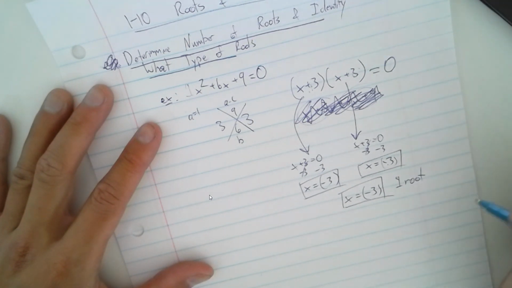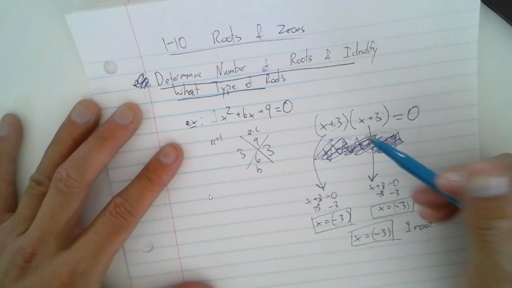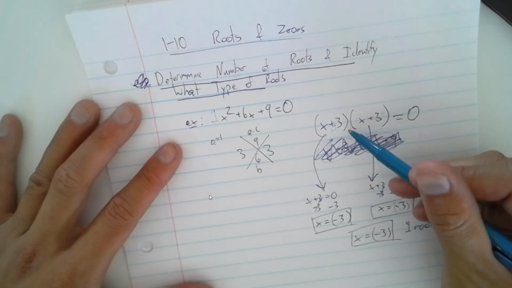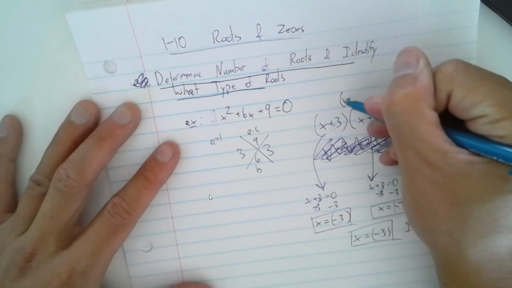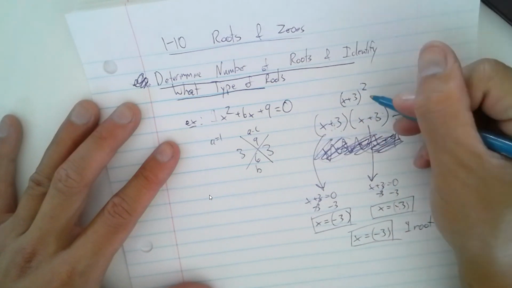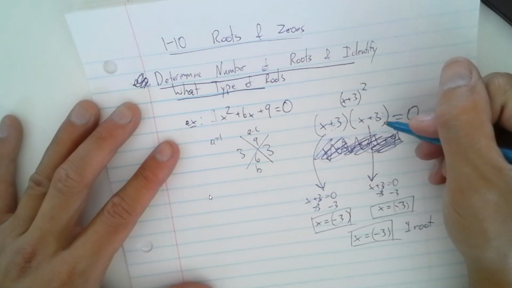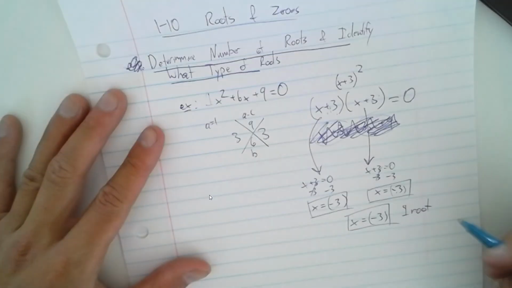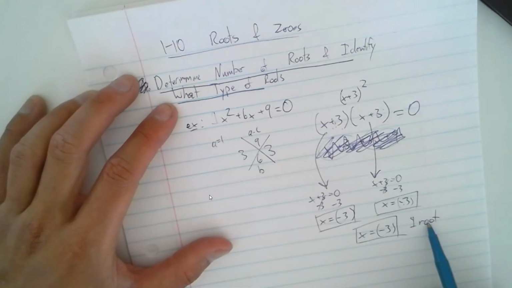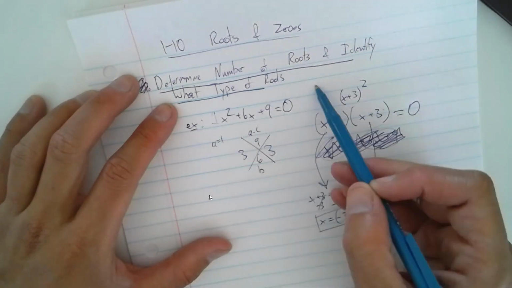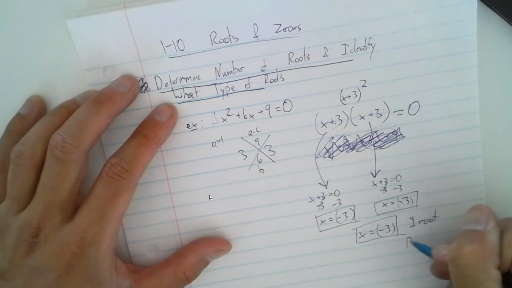And then what kind of root is it? Well, to answer that question, look at what we just did. Wait a minute, x plus 3 times x plus 3, that's the same thing as saying x plus 3 squared. This is a perfect square trinomial. So this is one root, and the type, so you have to determine the number of roots. I did. Now I identify what type of root it is. Well, it's a perfect square root. That's what I just determined.